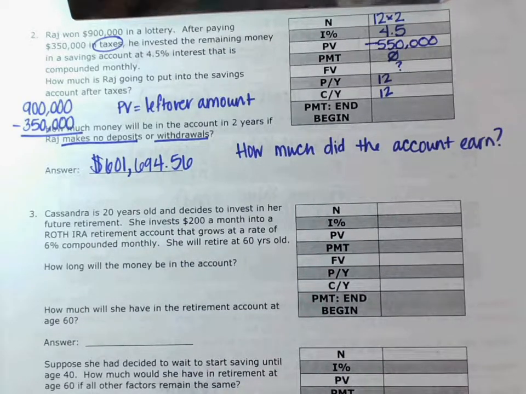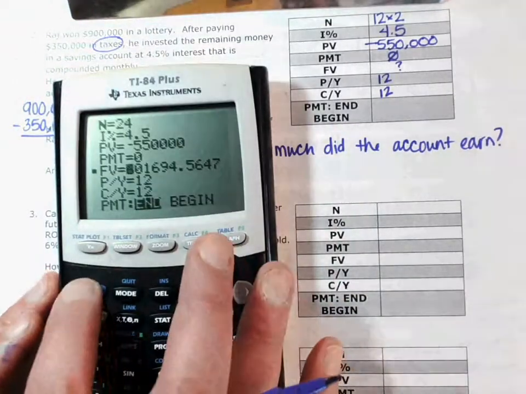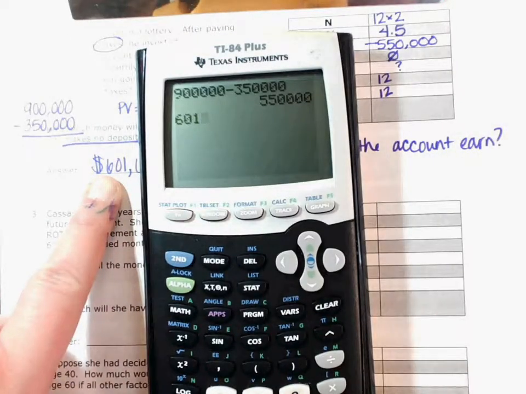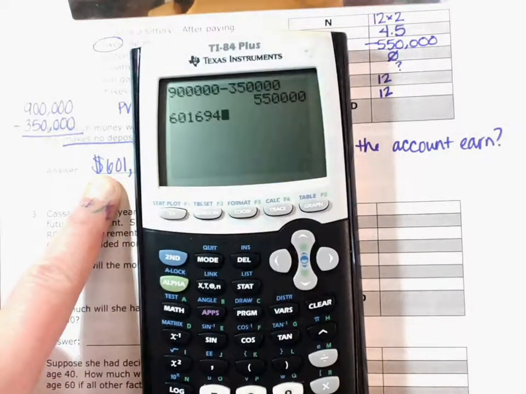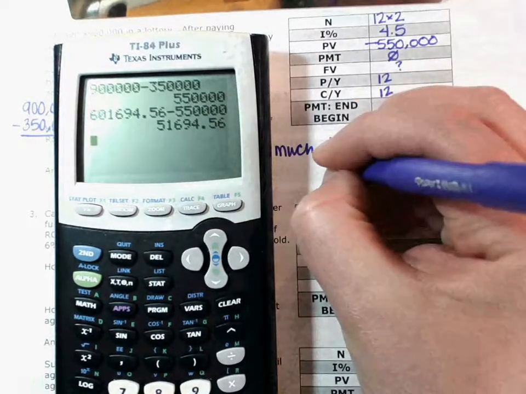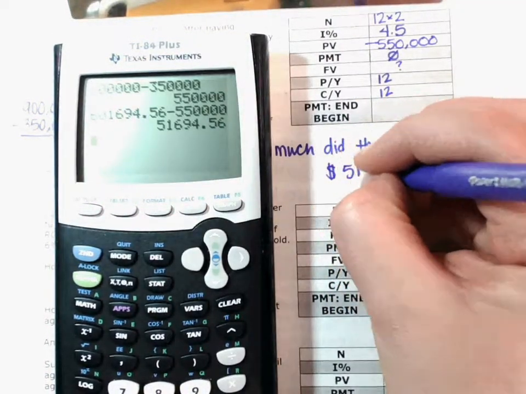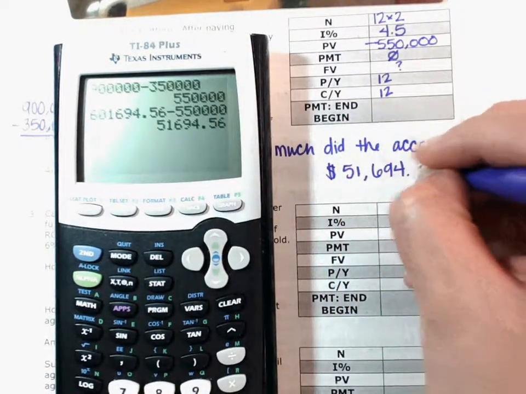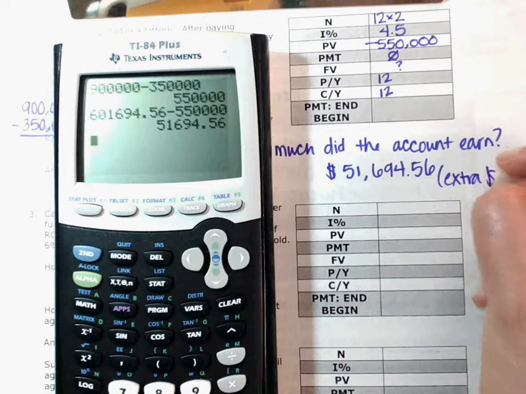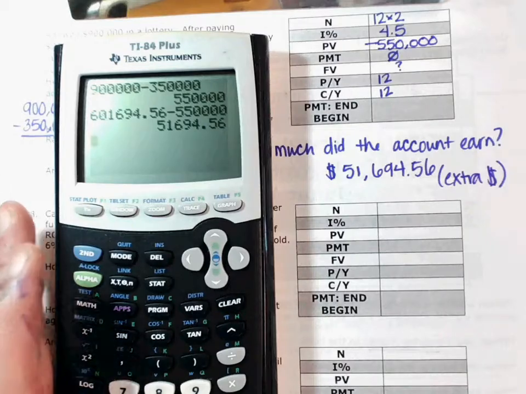Yeah, you'd have to figure out how much it actually went up. Remember, the 550 doesn't count. He already had that to begin with. So I would have to do the 601,694.56, and then minus the 550 he already had. So his account earned 51,694.56 because that's only including the extra money that he got from having it in that account.